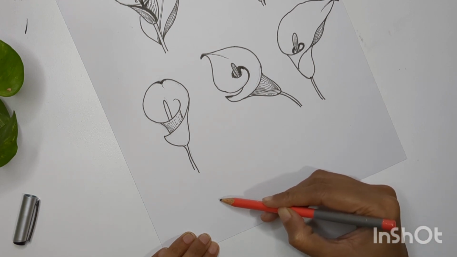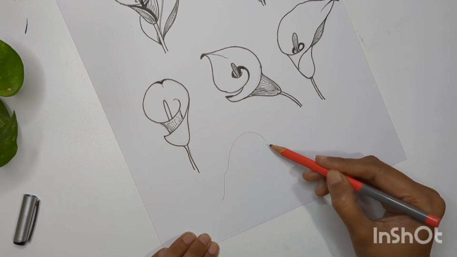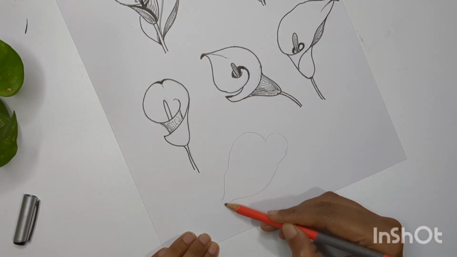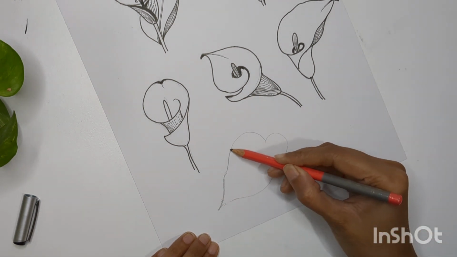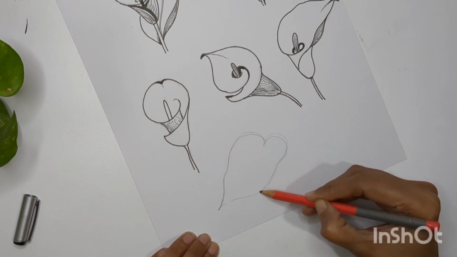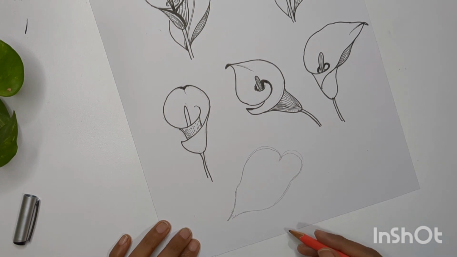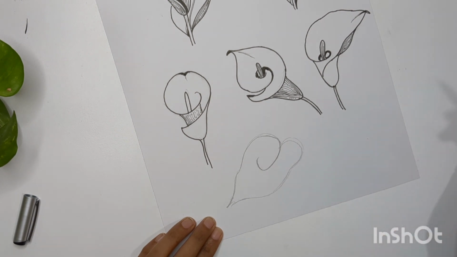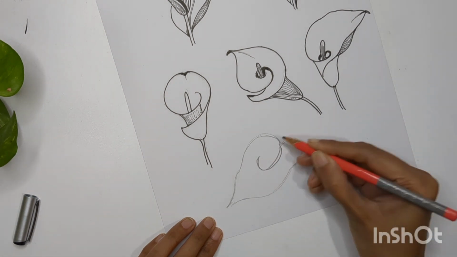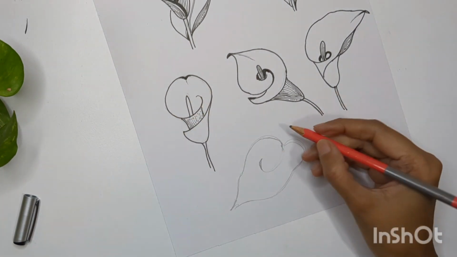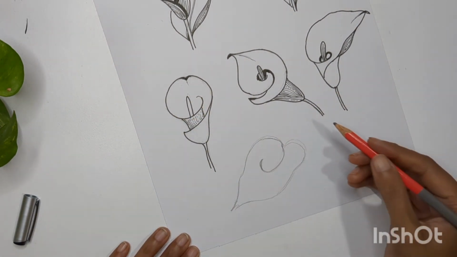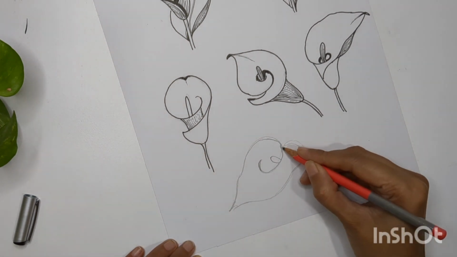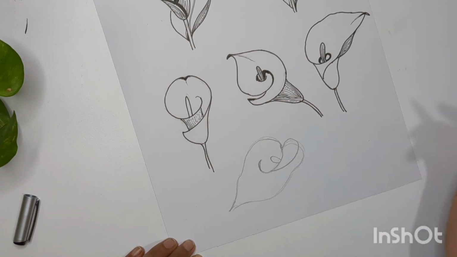So this one is little complicated, I should say, but not very complex if you follow the instructions clearly. So we need to create a leaf kind of shape like this. This is like a betel leaf or any leaf which has a V kind of shape at the base, and then extend this to create a circular form inside the leaf and a small stamen. Now create one more structure which is going inside, touching this circular form.